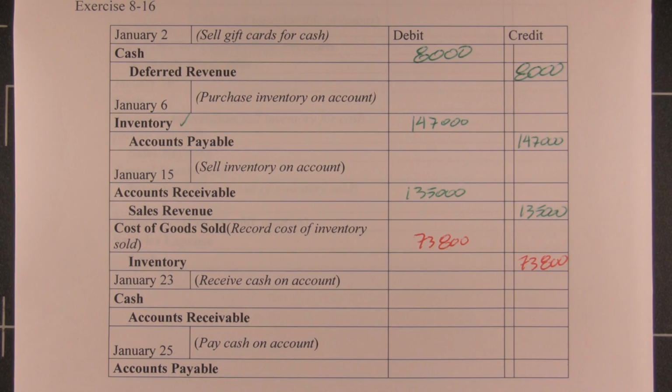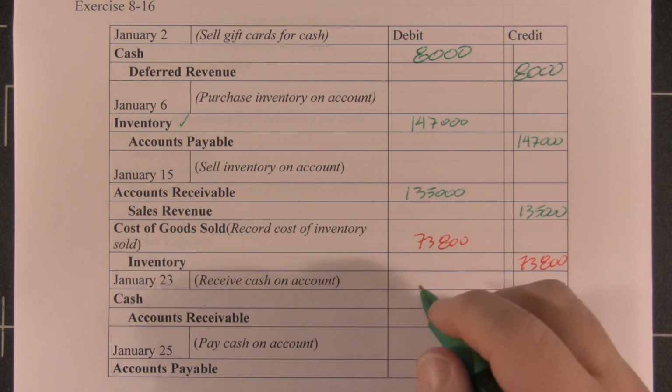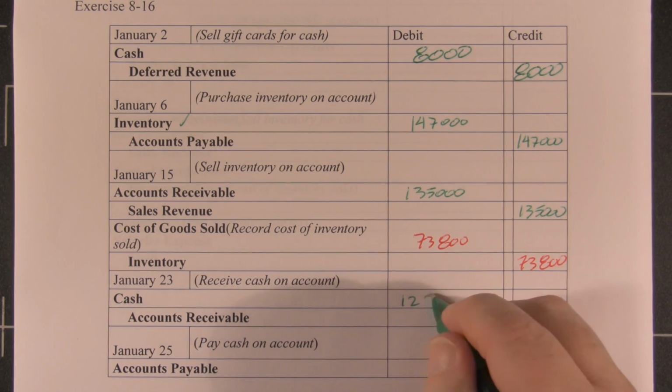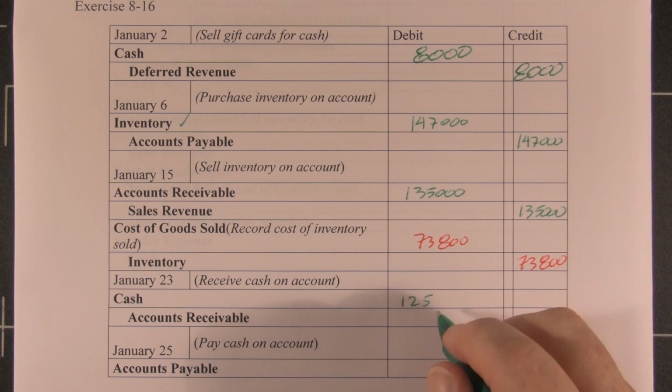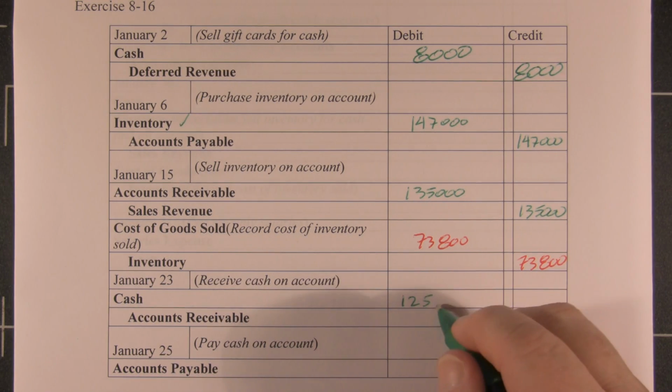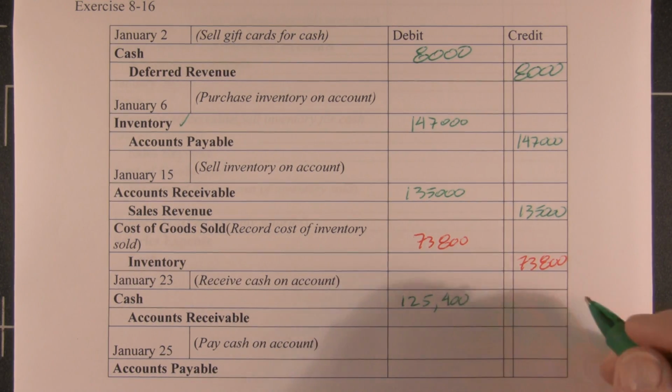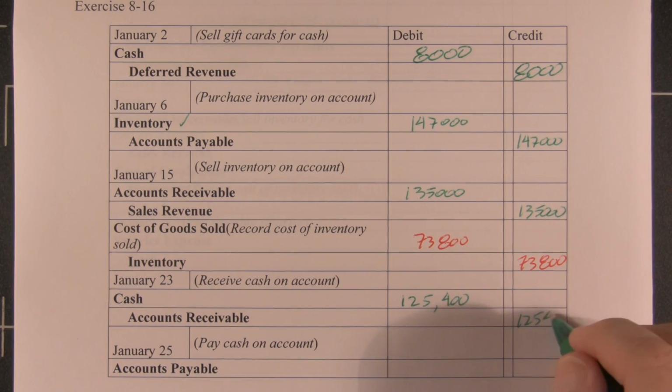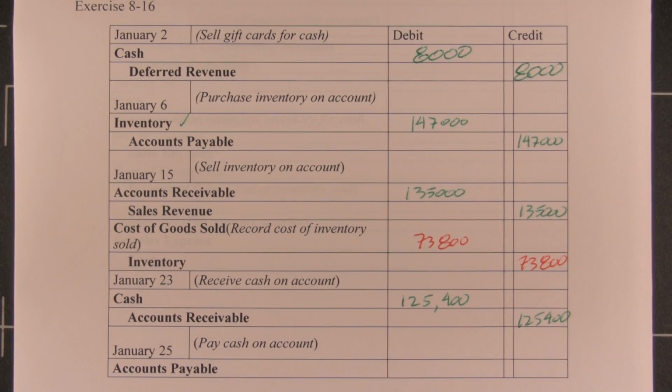Then on January 23rd, we receive $125,400 from our customers on account, $125,400 cash, $125,400 a credit to our accounts receivable. That's the asset shift we did a lot of early on.